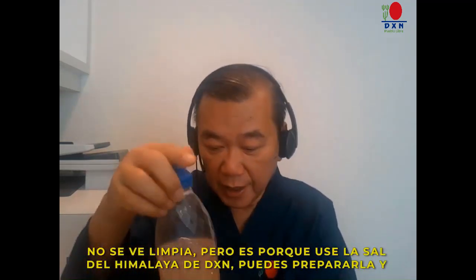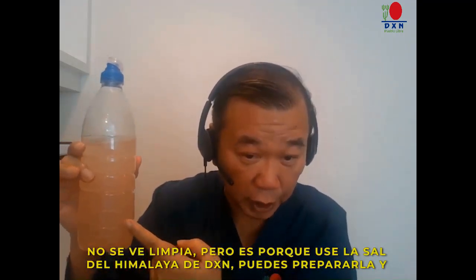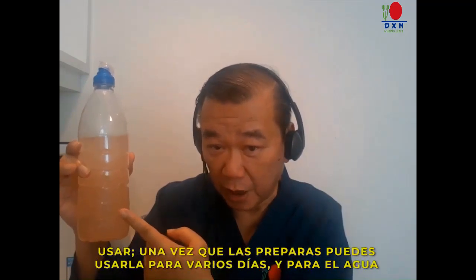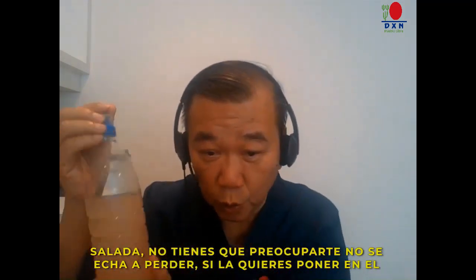This doesn't look clean because I use Himalayan salt water or DXN salt water. You can use Himalayan salt. You can prepare it, then you can use it for many days. Salt water, you don't need to worry. It will not turn bad.